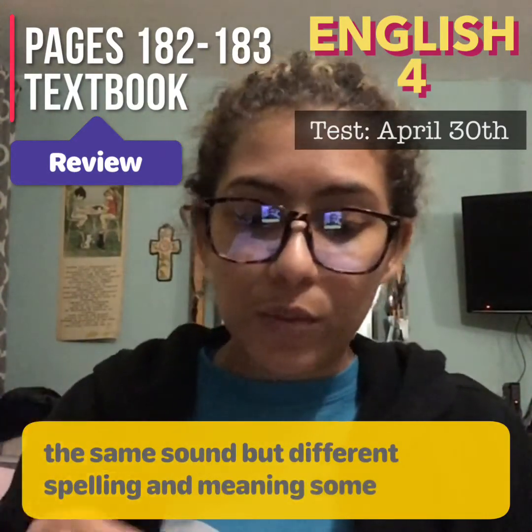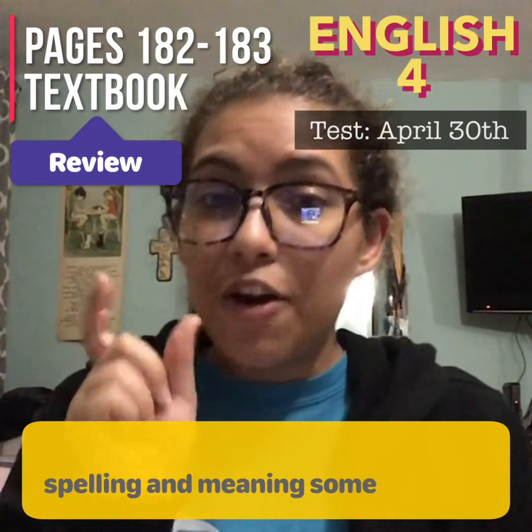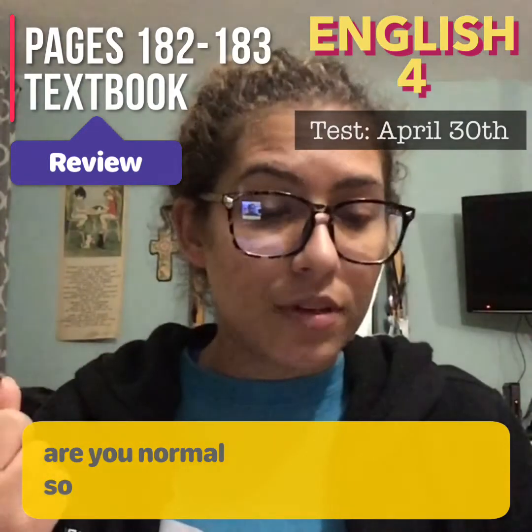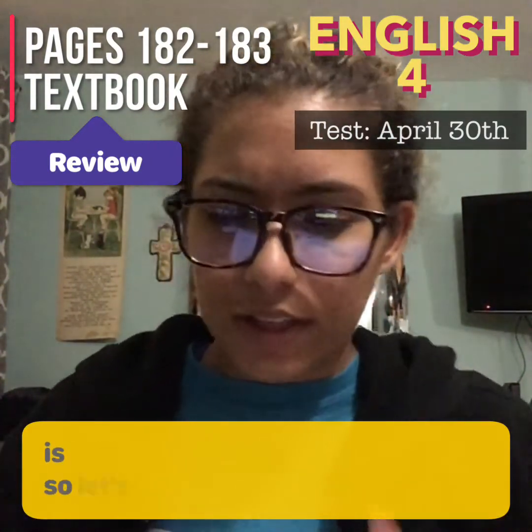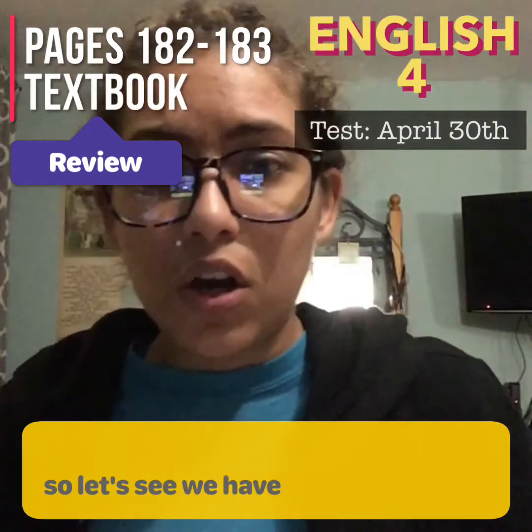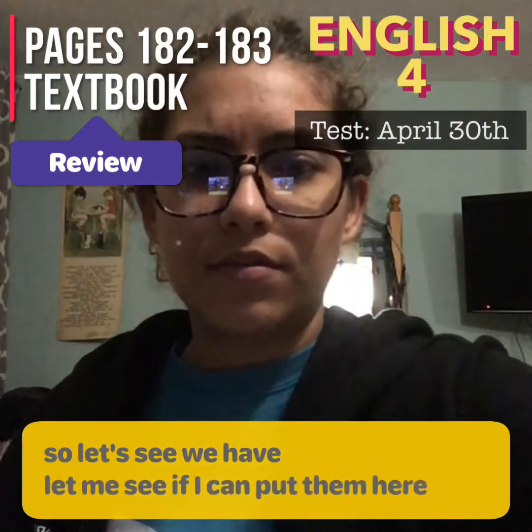Son los homófonos, palabras que tienen el mismo sonido. Fono, de eso viene fono. Y homo, que son iguales. So, son palabras que tienen el mismo sonido, pero la forma que se escriben es diferente y el significado es diferente. So let's see. We have, let me see if I can put them here.